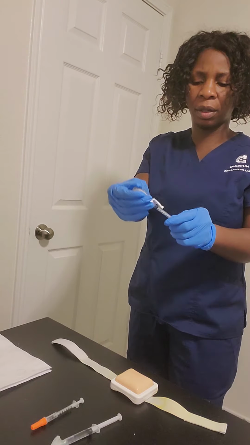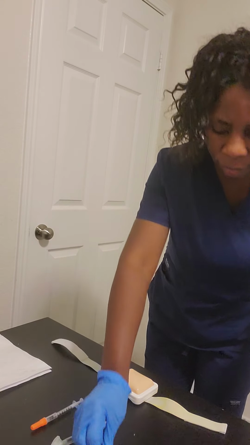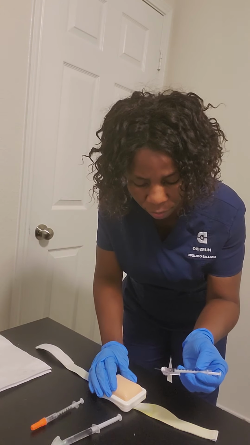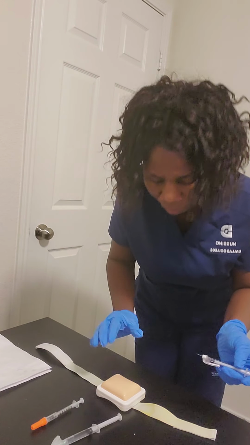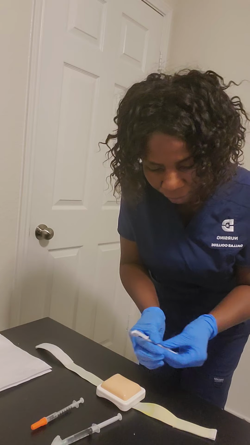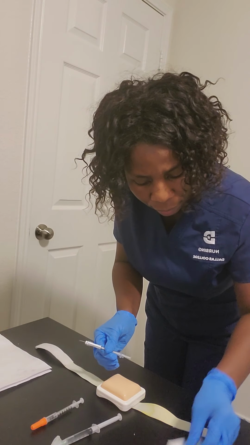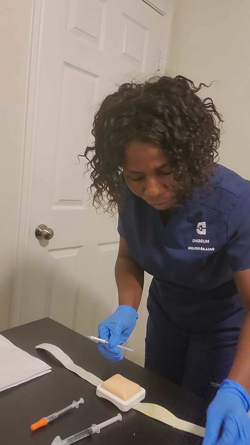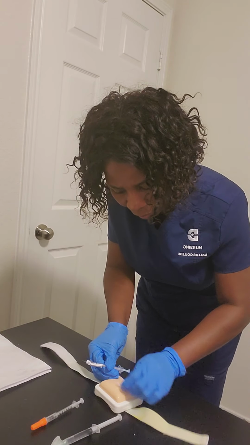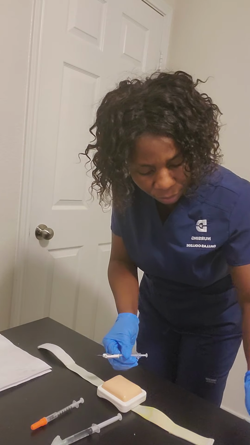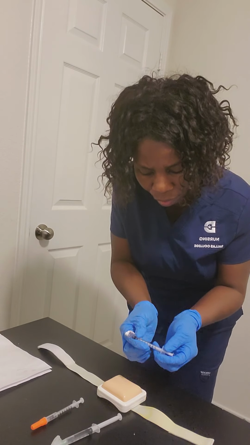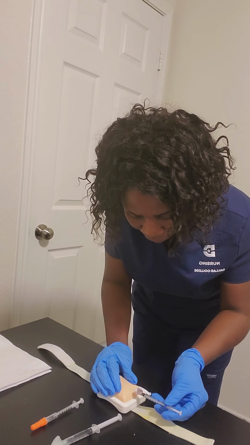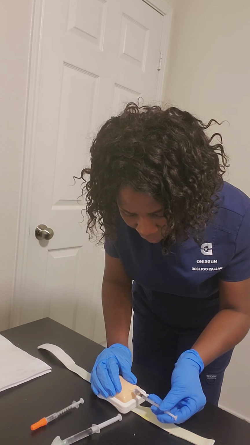I'm going to take the cap off of my injection. Now I'll be making sure that I wipe. I have enough here, so I'll wipe with the alcohol pad. I'll wipe, and I'm going to administer my injection, making sure the skin is visible. I'll be going this way.